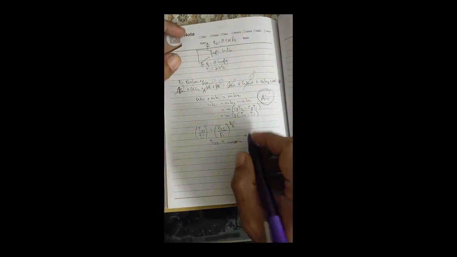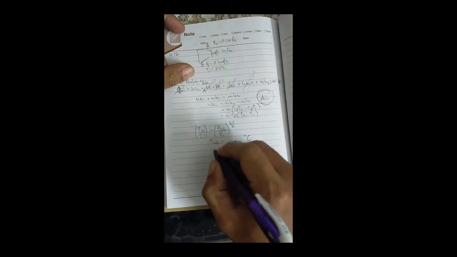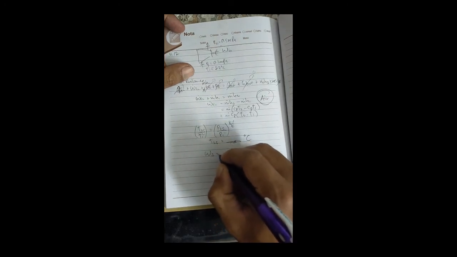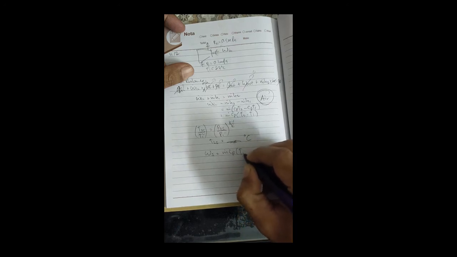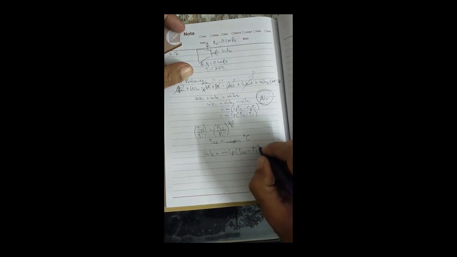So we get the isentropic work: m dot Cp (T2s minus T1).